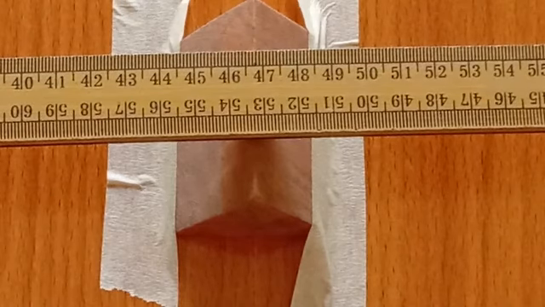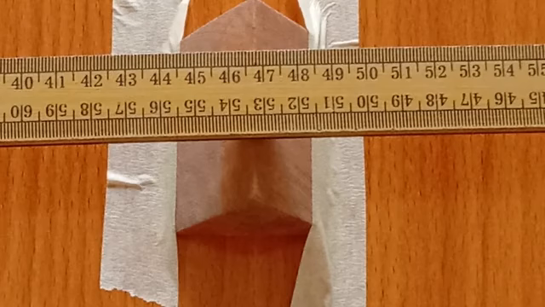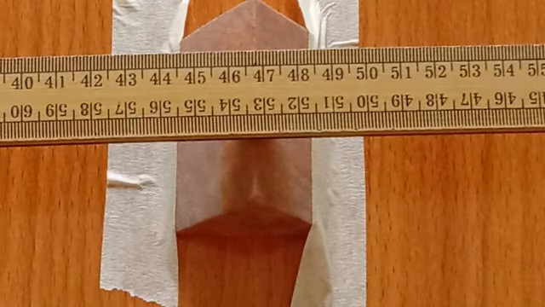So our first balance point at M, 10 gram, the balance point is 47.9 centimeter. 47.9 centimeter.